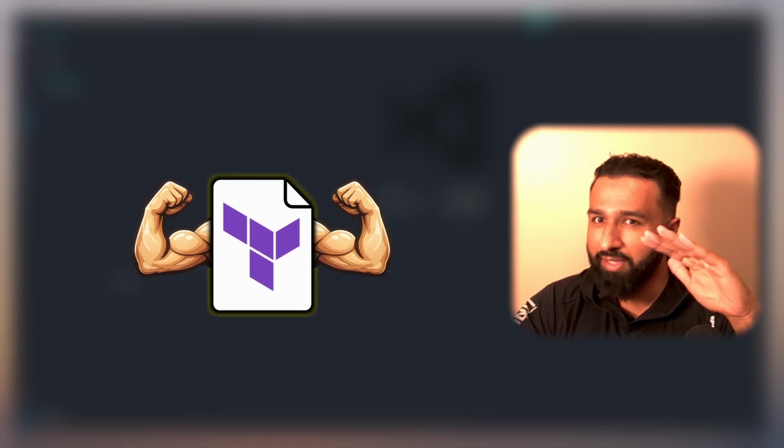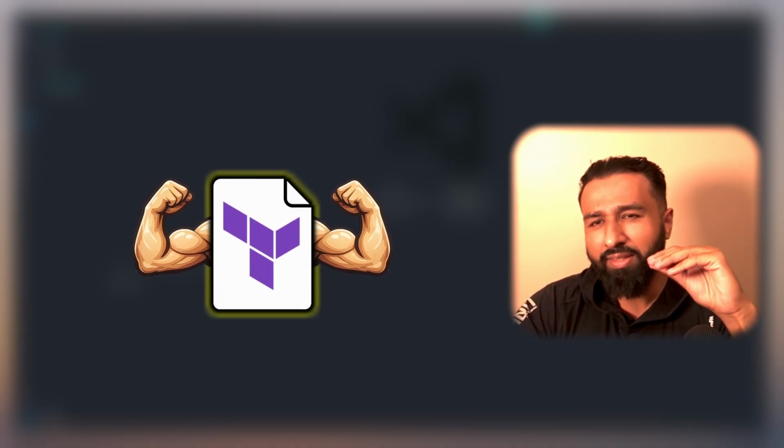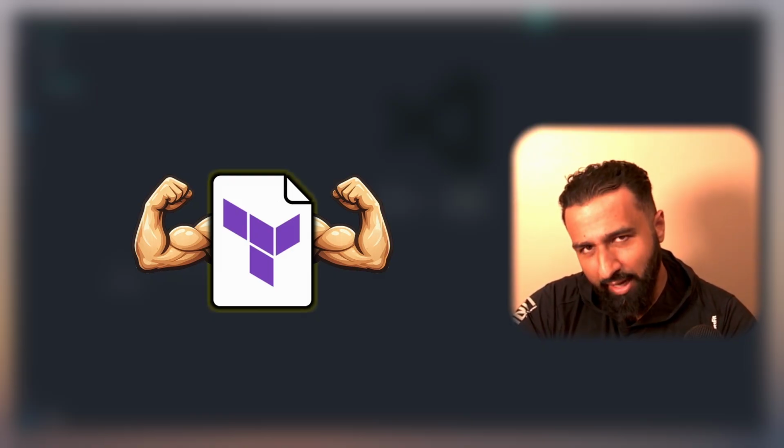So yeah, these are capabilities you simply don't get with ARM templates, and are one of the reasons Terraform has become so popular. So settle in, this is going to be a fairly information-dense episode, but I'll build that complexity gradually, so each concept naturally builds on the last. With that, let's begin.